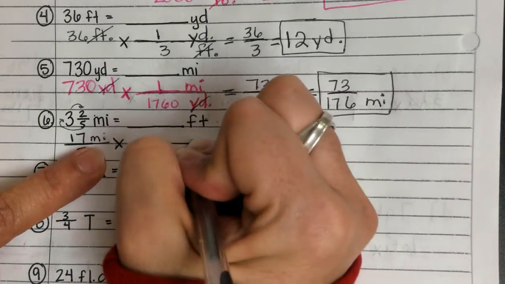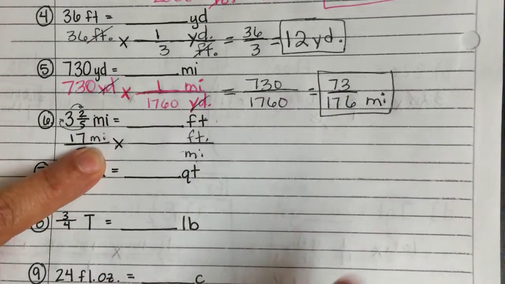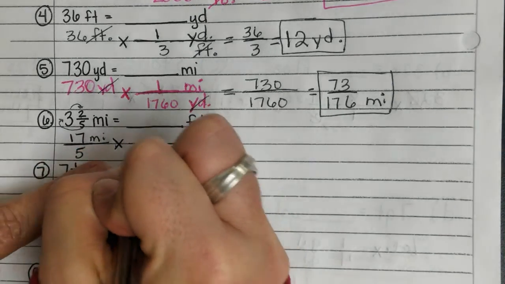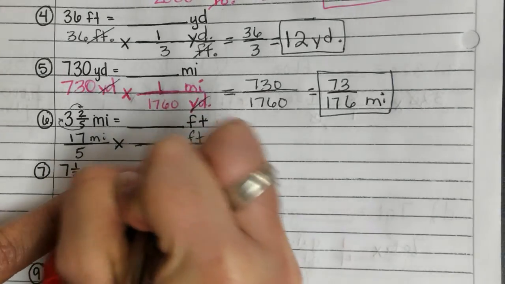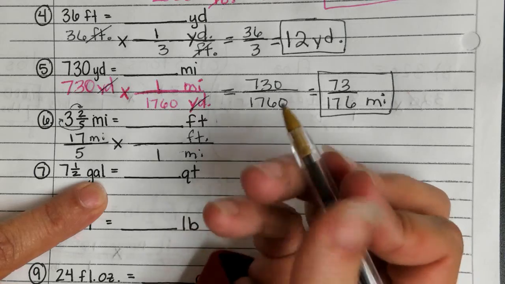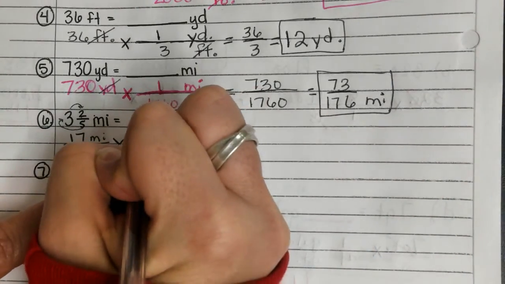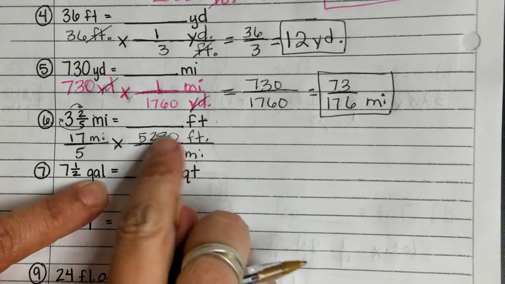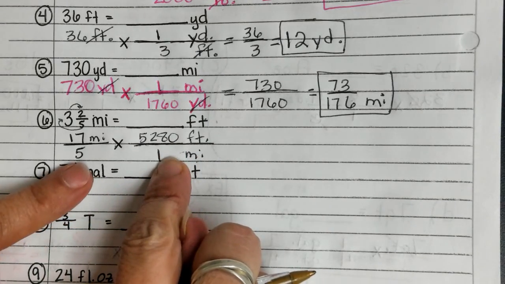I need feet on top because it's kind of like my missing one, the one I'm trying to find. Okay, I found that 1 mile is equal to 5,280 feet. So this part I got off the board.